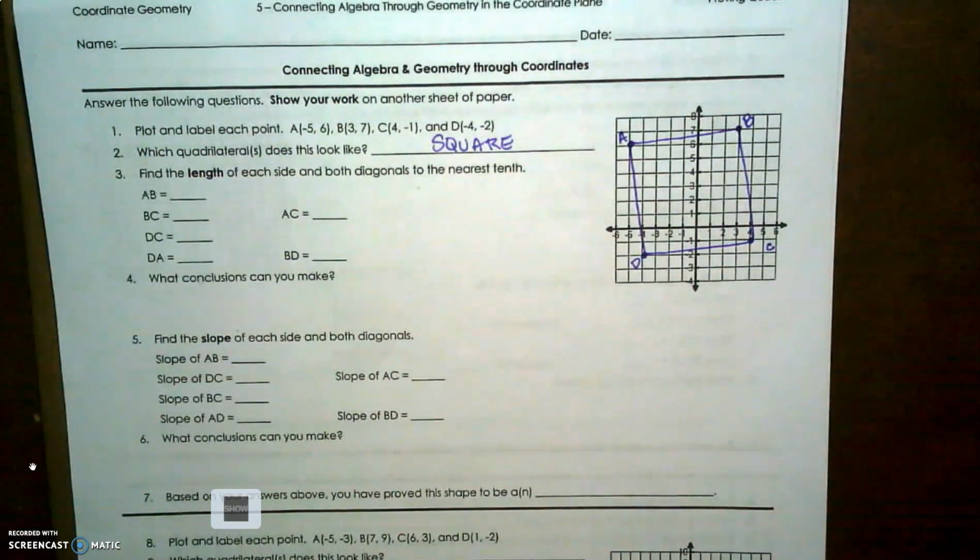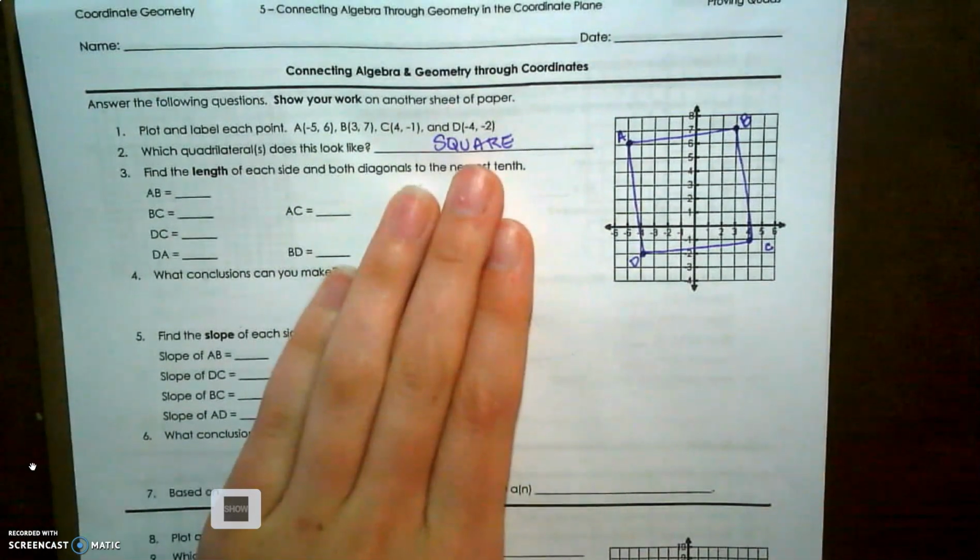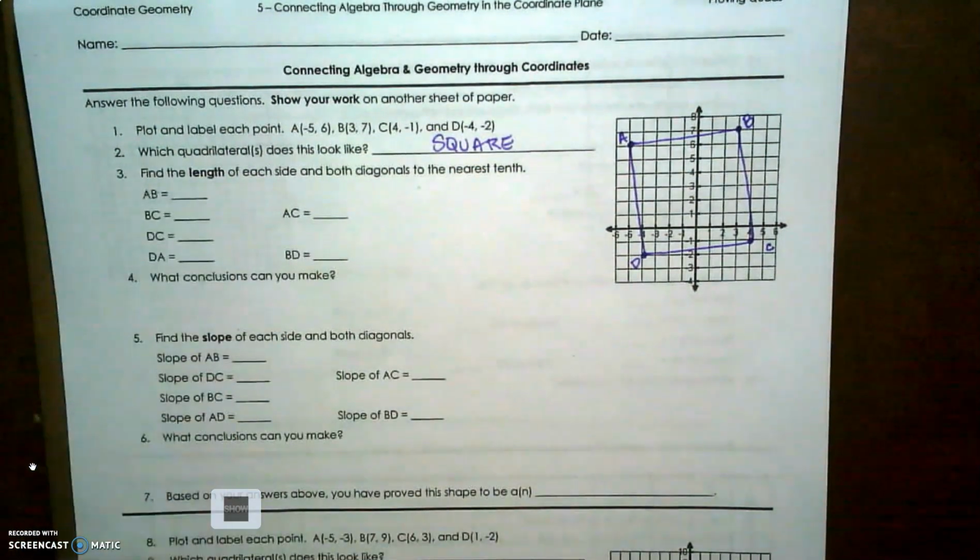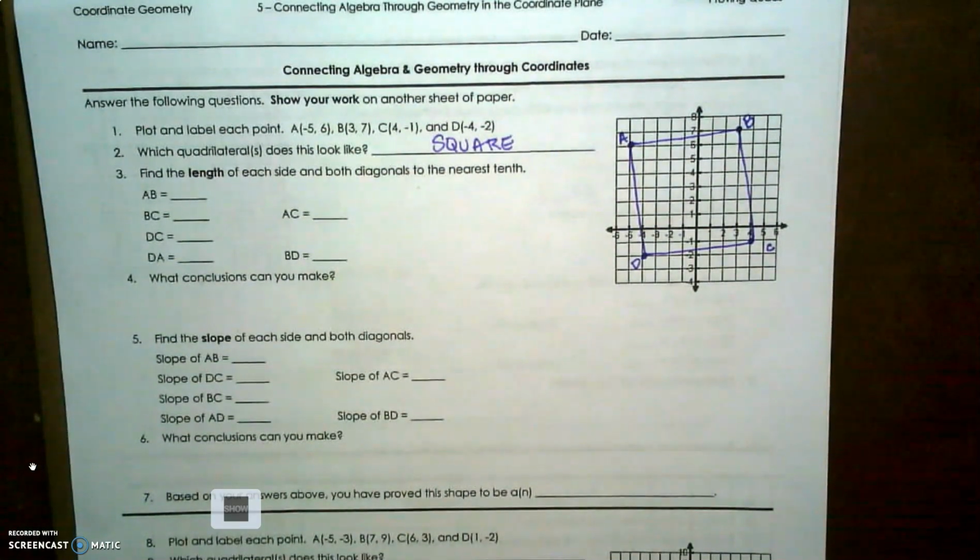Coordinate proofs aren't the scary proofs that we did earlier in the semester. Rather, I'm going to make a claim: this is a square, and I'm going to use math to back up that I know this claim to be correct. To do that, we have to make an assumption here. So, we've assumed that this is a square.